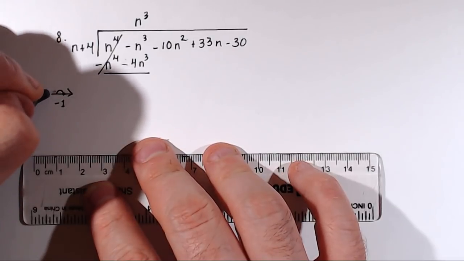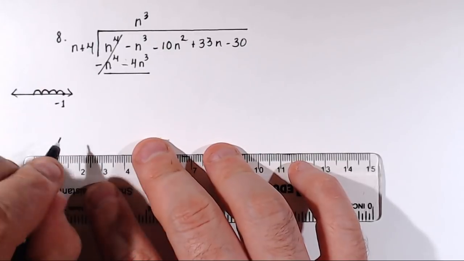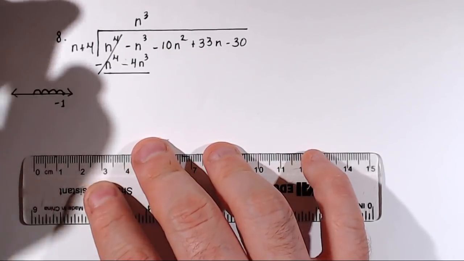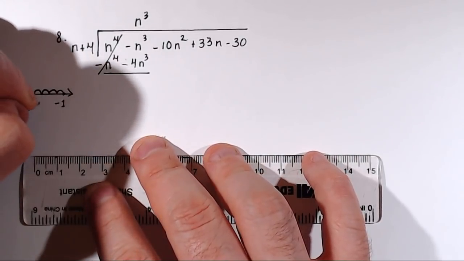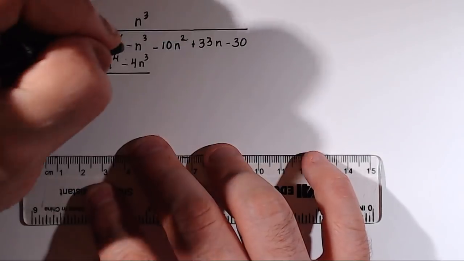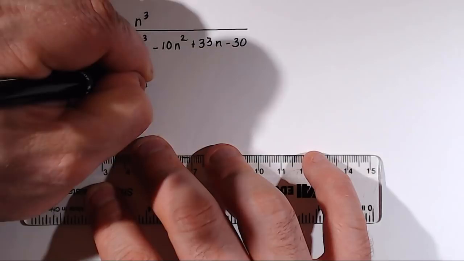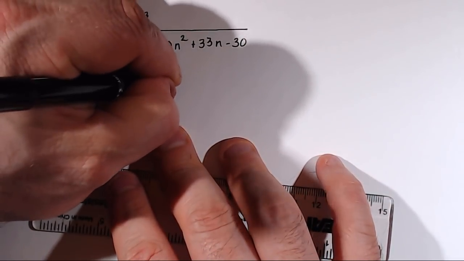So 1, 2, 3, 4 to the left. So negative 1, negative 2, negative 3, negative 4, negative 5. And this is going to be negative 5n cubed. Bring down the minus 10n squared.